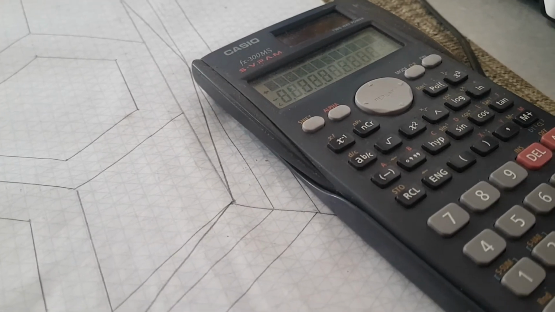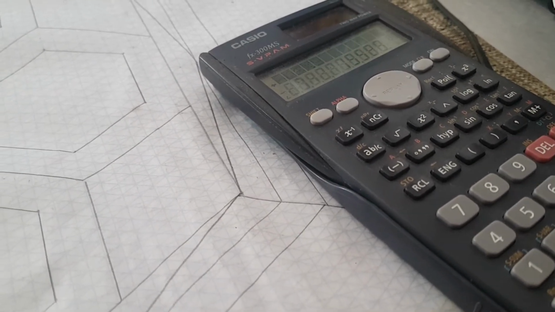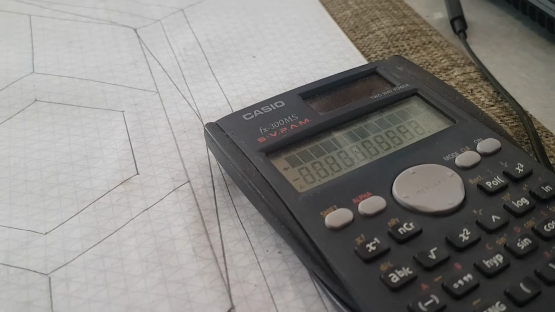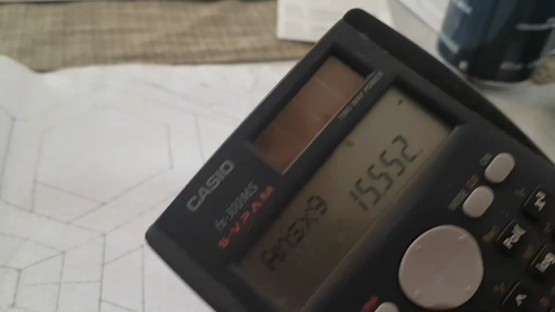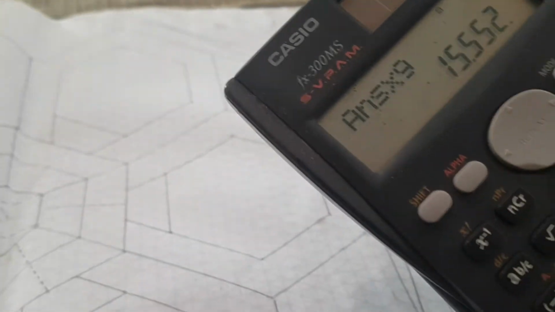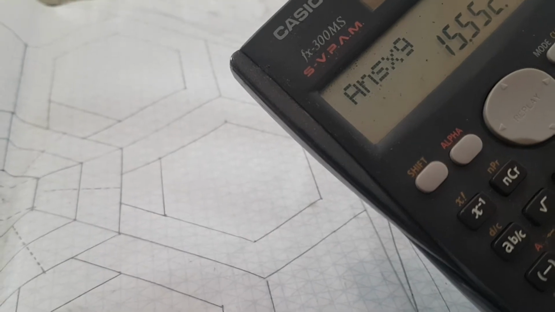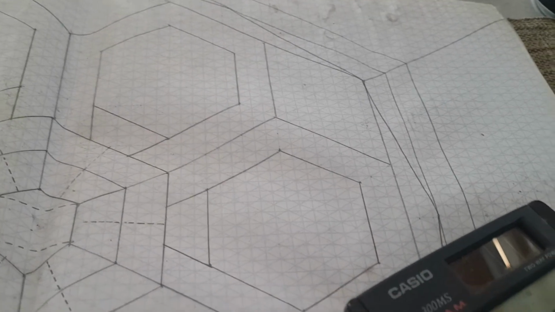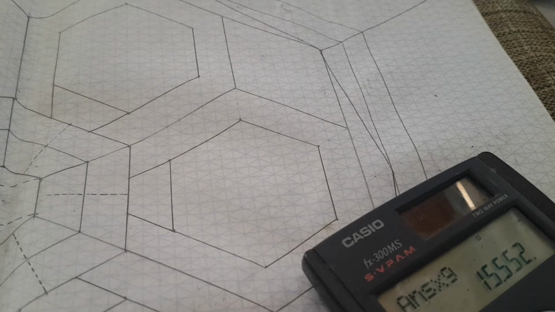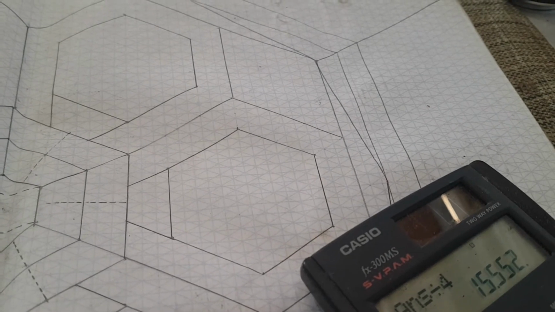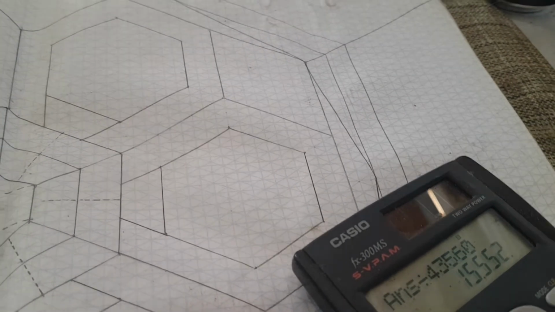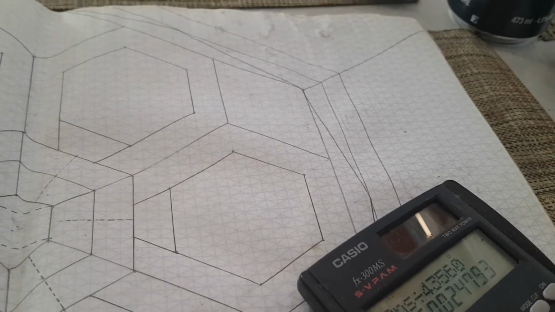You just multiply by 9. So that gives you 15,552 square feet, right? And to find how big it is, you divide it by 43,560, which is the number of square feet in an acre.